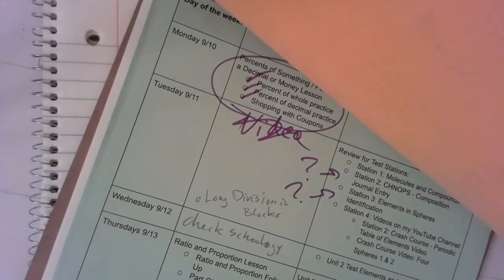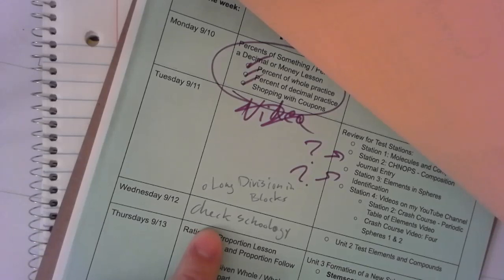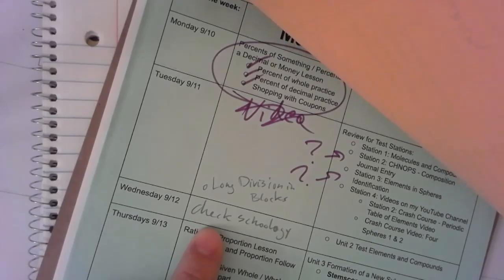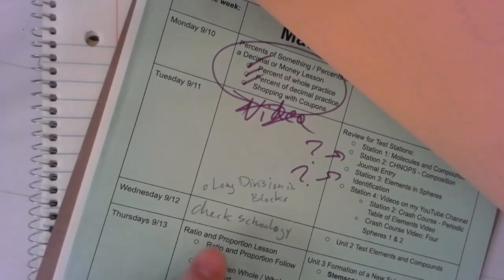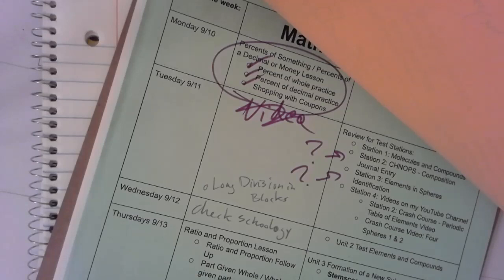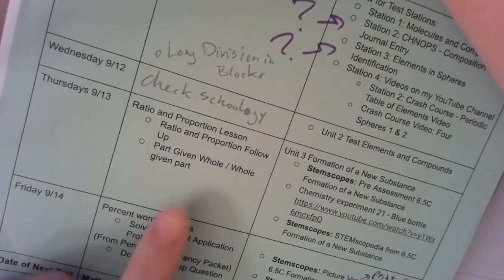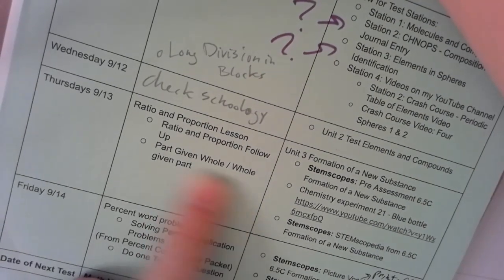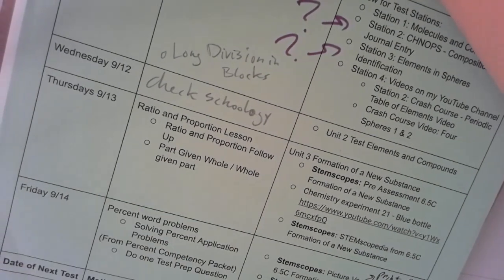Also, I wrote in here for y'all to check Schoology today for the lesson on ratio and proportion. Ratio and proportion follow-up. Basically, it's part given whole. Oh, you can't see that. Part given whole and whole given the part. And so we're going to practice that today on the lesson and go from there.